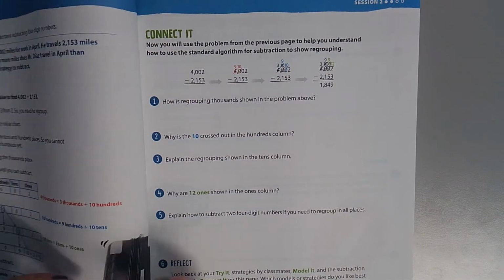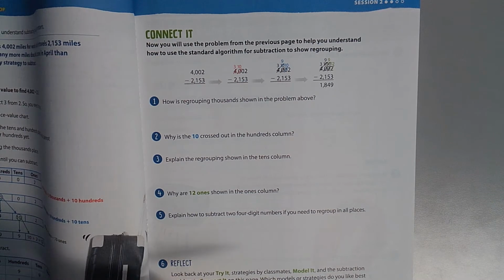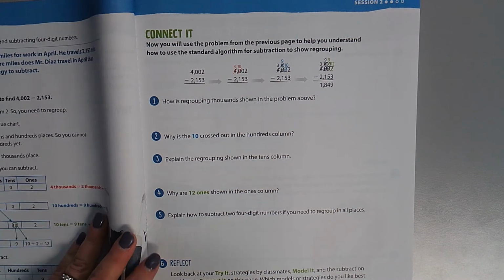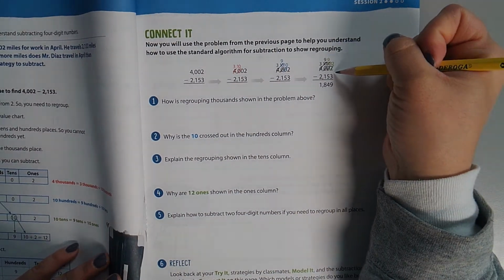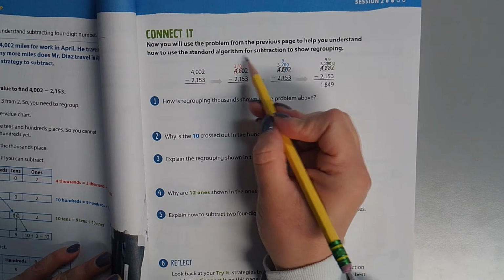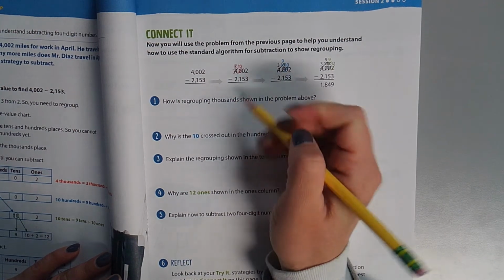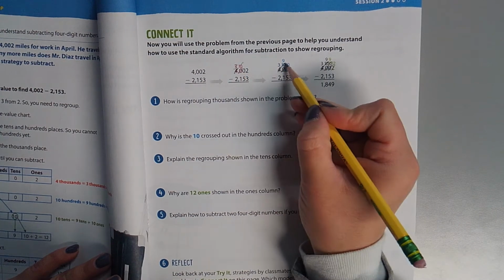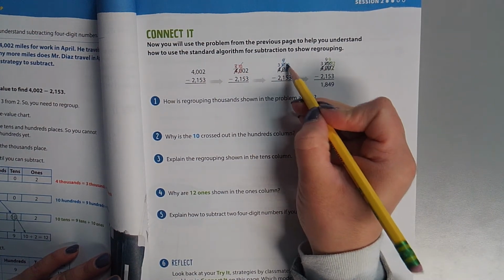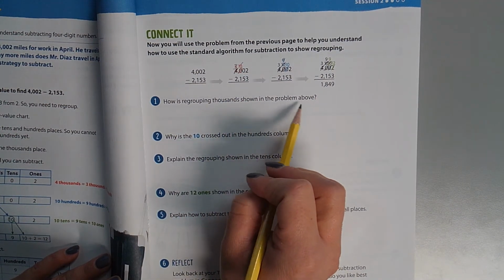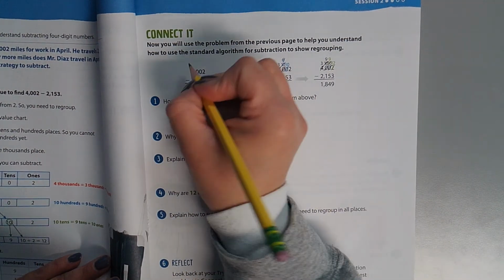Going to go to page 71. Now you will use the problem from the previous page to help you understand how to use the standard algorithm for subtraction to show regrouping. Well, this is what we just did. Okay, we had to borrow all the way from the 3 to make that a 10. Then we had to borrow again. So we took it away to make this a 10, and we'd borrow again. How is regrouping thousands shown in the problem above? So this is our thousands place.